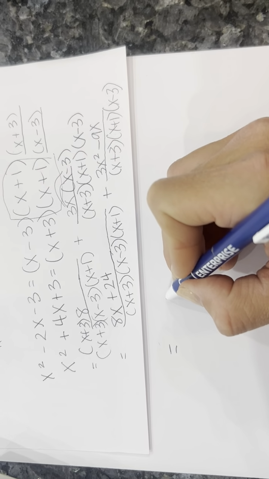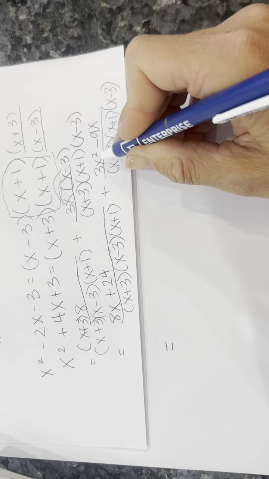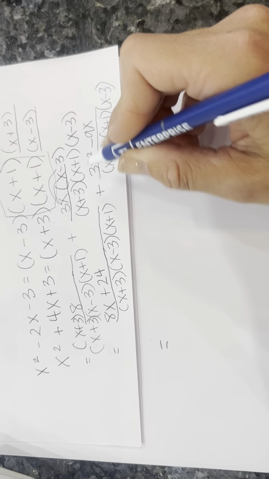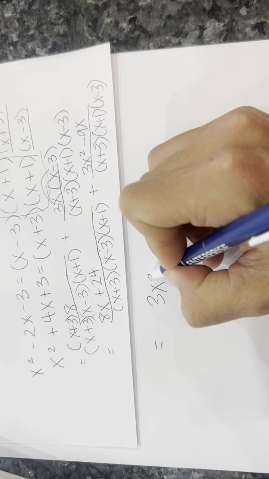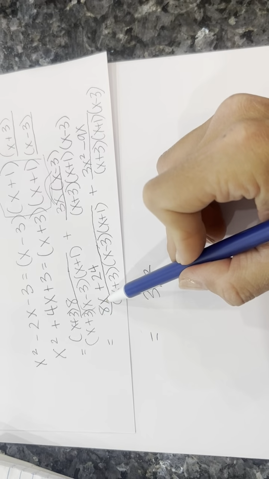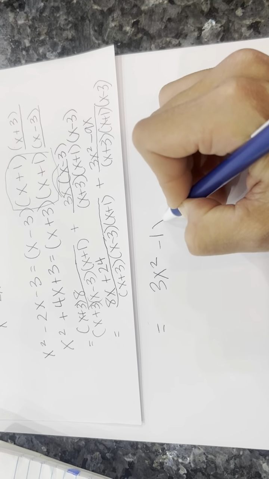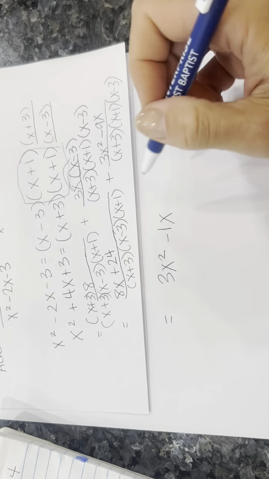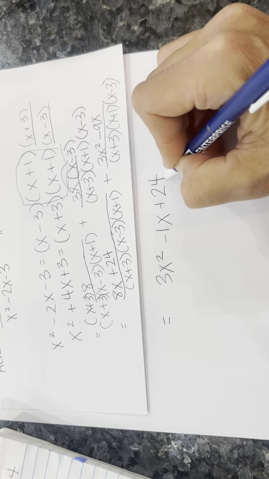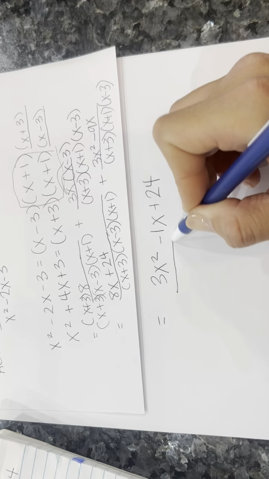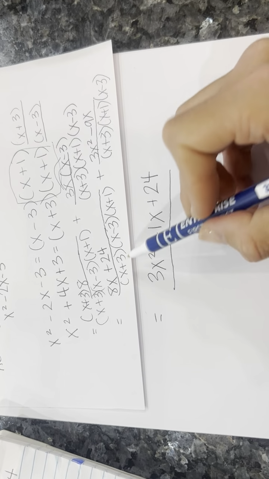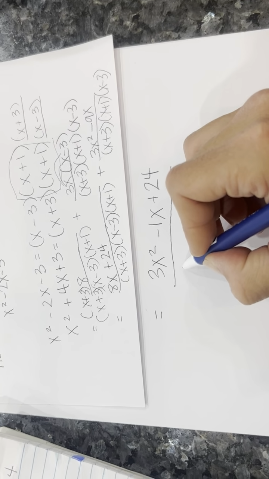So adding those together, I'm going to write them just in descending order of degree. So I'm going to put the 3x squared first. Okay, and then I'm combining 8x plus a negative 9x. That gives me a negative 1x. And then I have that positive 24. Okay, and that is going to be over all of this.